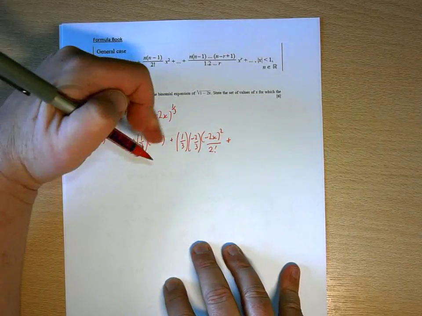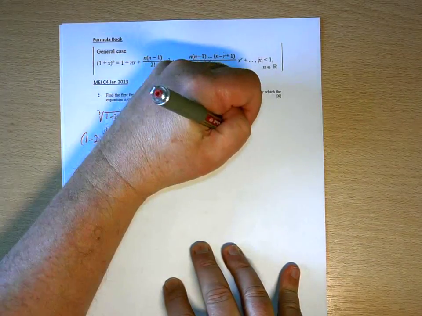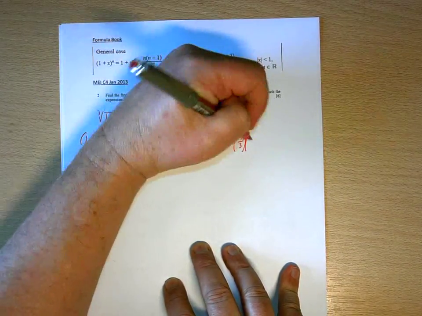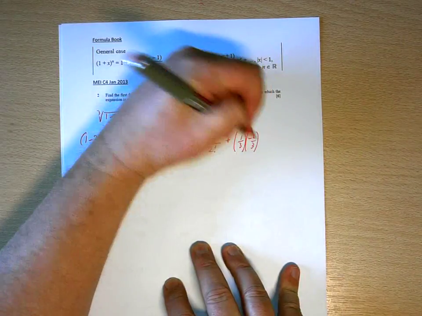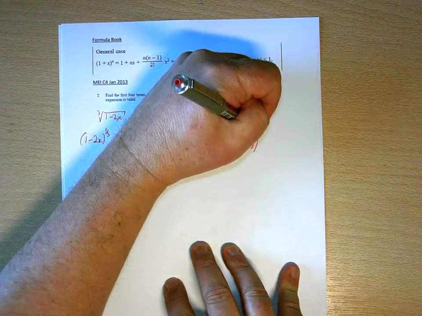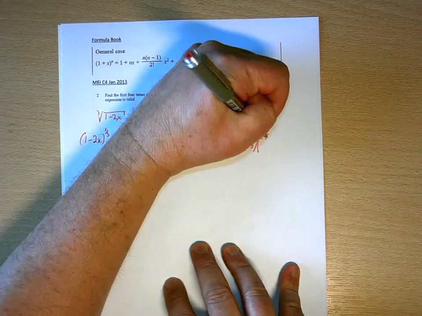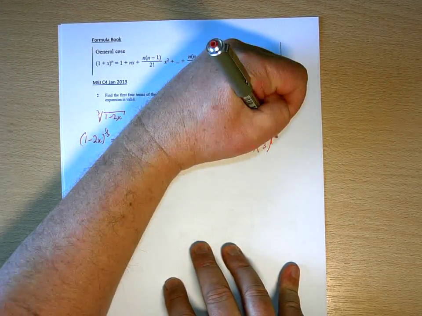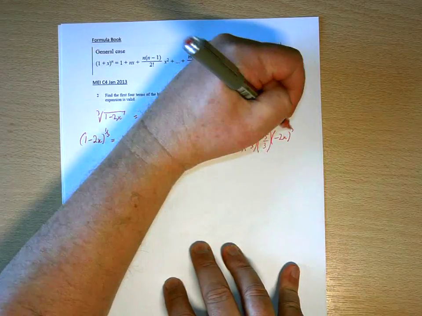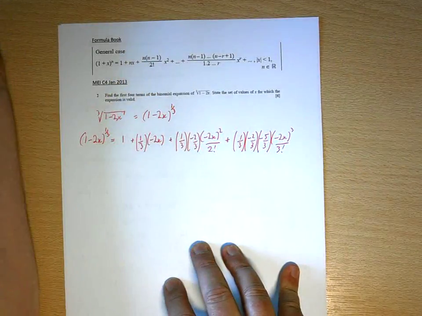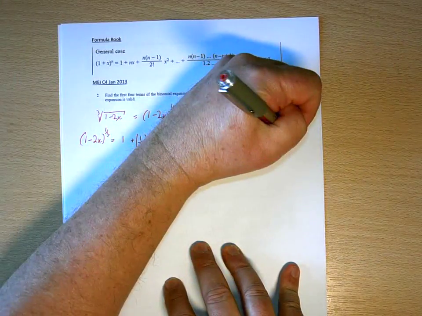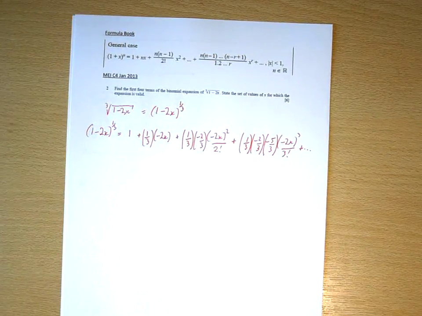And then the final term, first, second, third, fourth term, will be a third, minus 2 thirds. Take another 1 off, and we get minus 1 and 2 thirds, which is minus 5 thirds, minus 2x all cubed over 3 factorial, and so on.